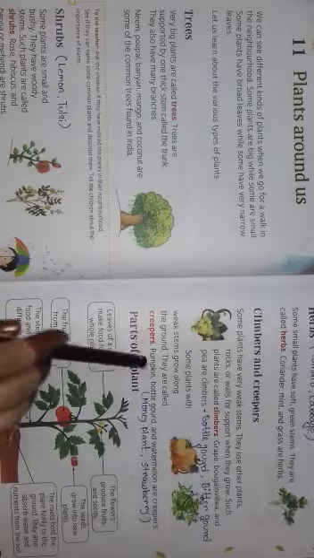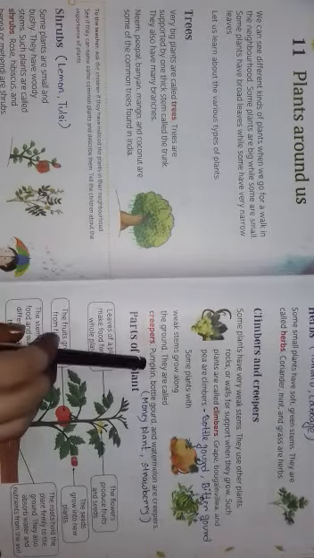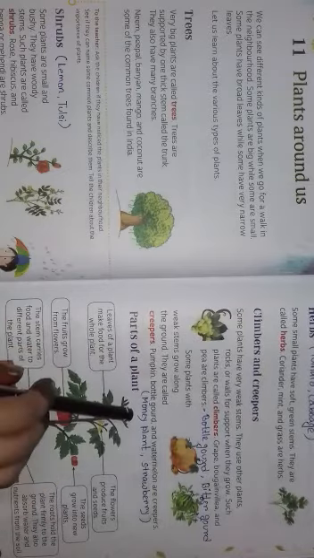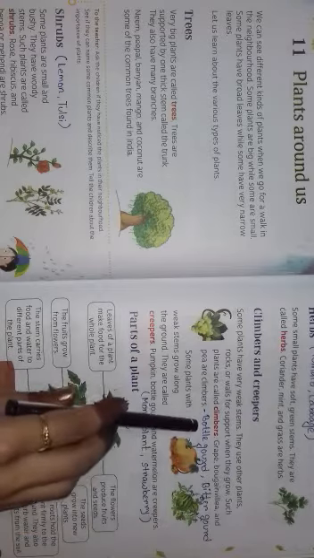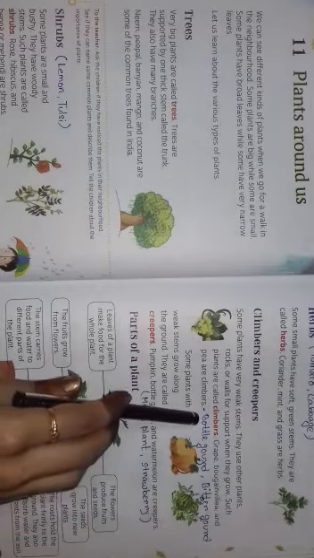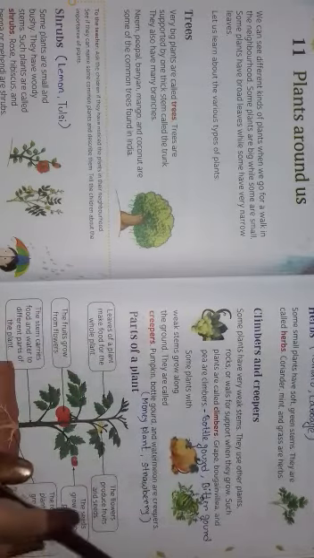And creepers, they crawl along the ground. They grow along the ground. They are called creepers. For example, pumpkin, bottle gourd, watermelon, money plant, strawberry, they all are creepers. Students, the example bottle gourd for climbers and the example bottle gourd for creepers, both answers are right. Okay.